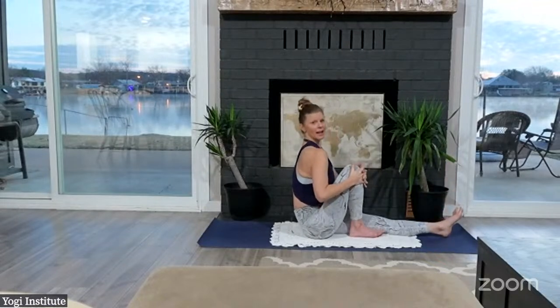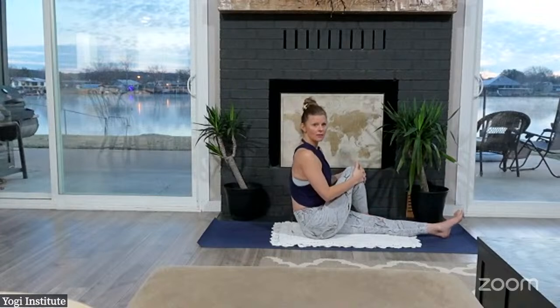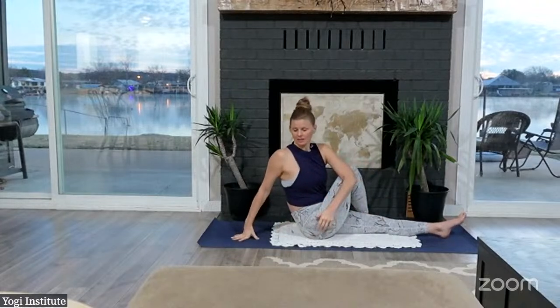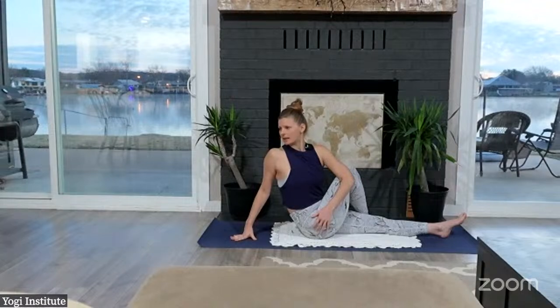Take the right leg over top of the left, and let's twist to the right side. Draw that right shoulder back. Right hand can come back. Gaze back, look back. Deep breaths.